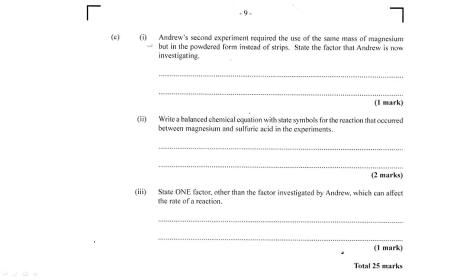So now they said Andrew's second experiment required the use of the same mass of magnesium, but in the powdered form instead of strips. State the factor that Andrew is now investigating. He's investigating increase in surface area.